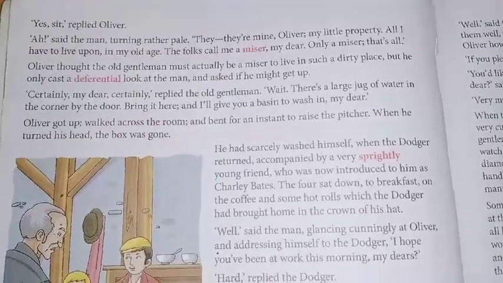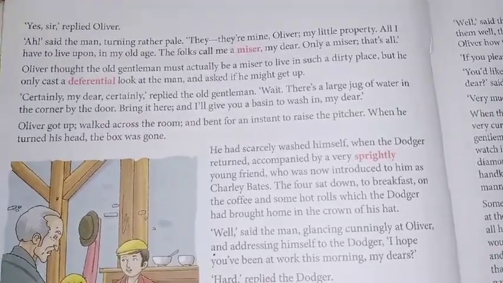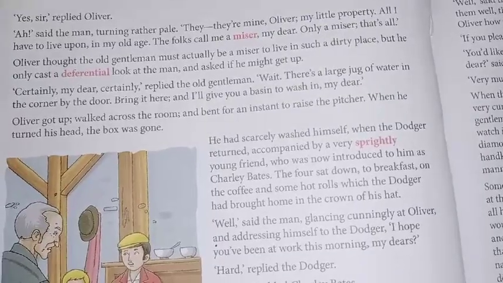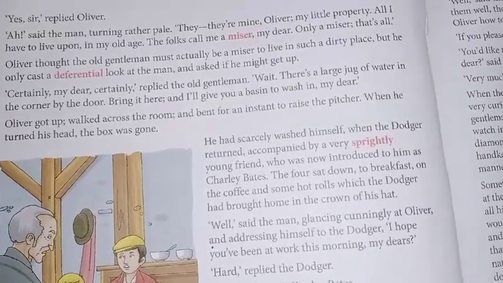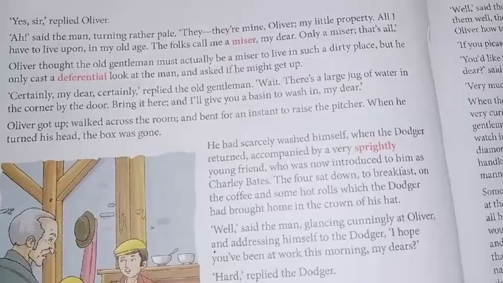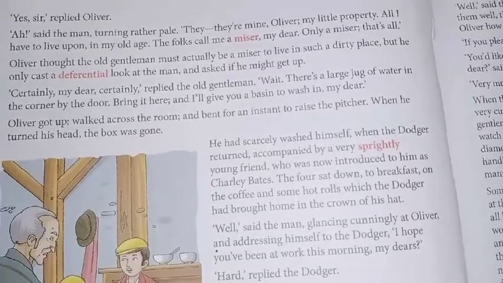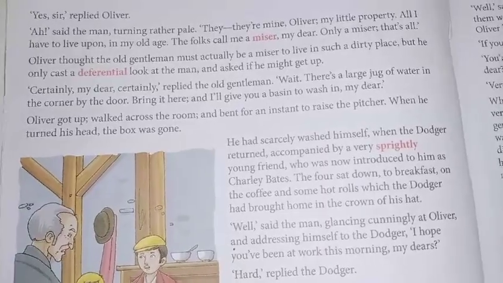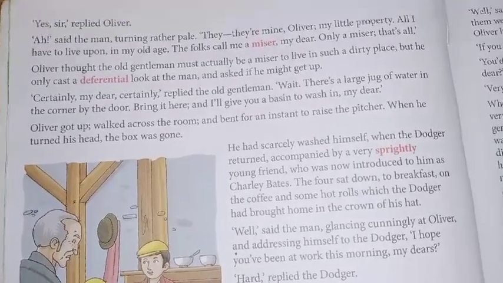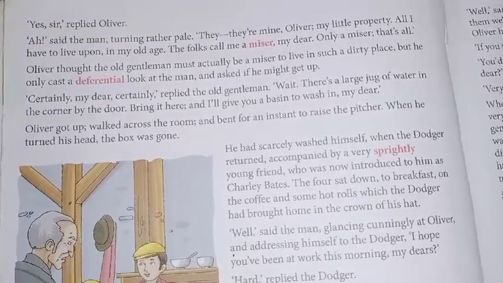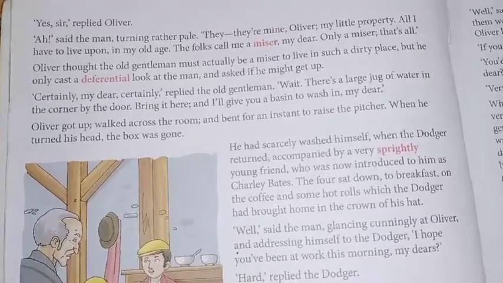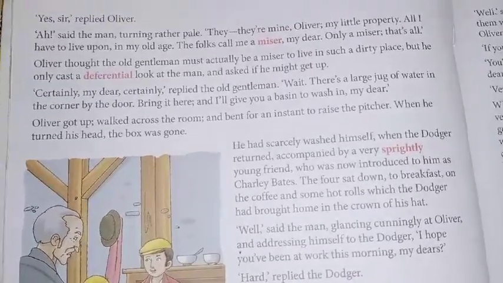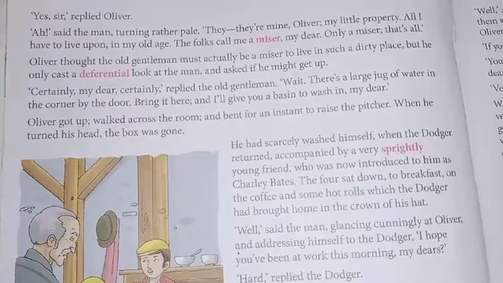When I grow up, I will use it. And the folks call me a miser. And then this Oliver also thought that he is a miser only, so he's living in a dirty place. But he asked deferentially. Deferential means respectfully. And he asked to get up and leave the bed.